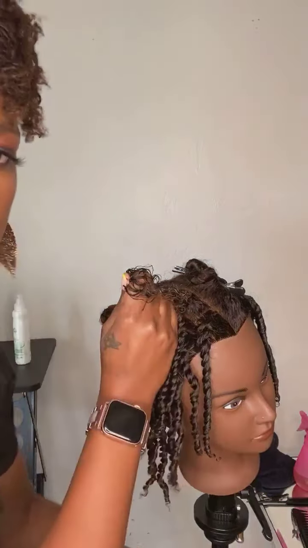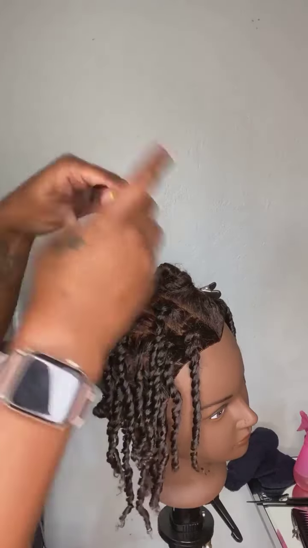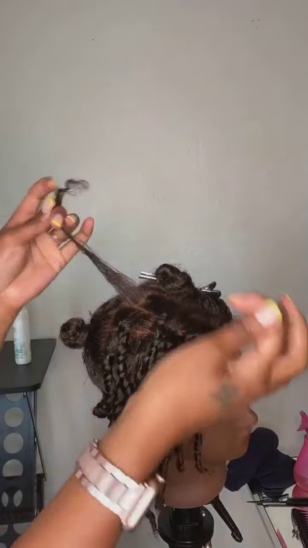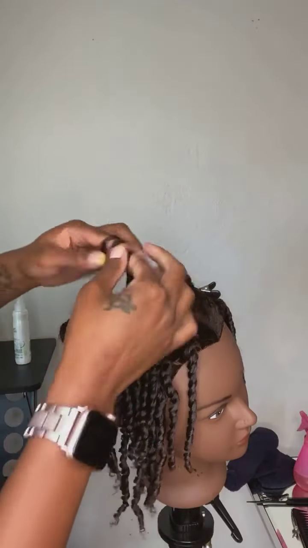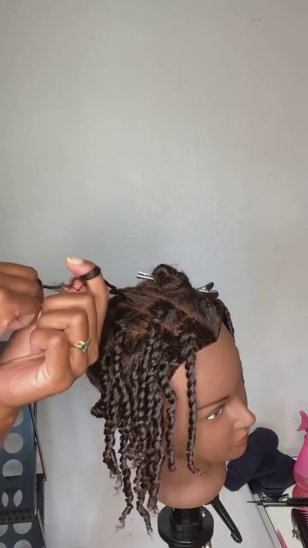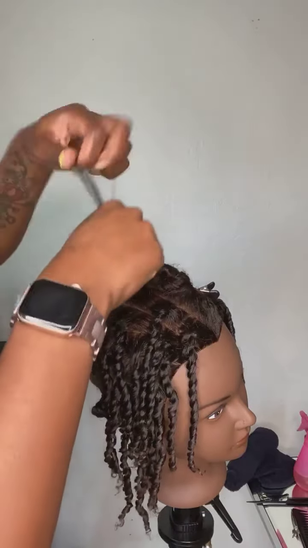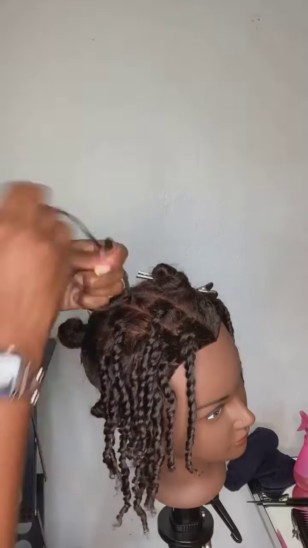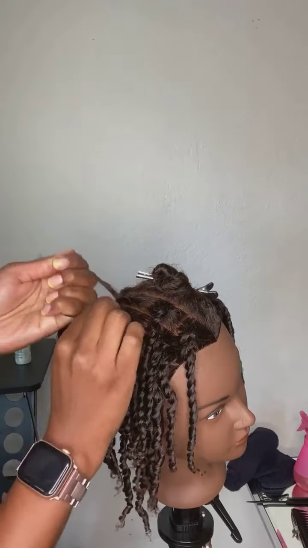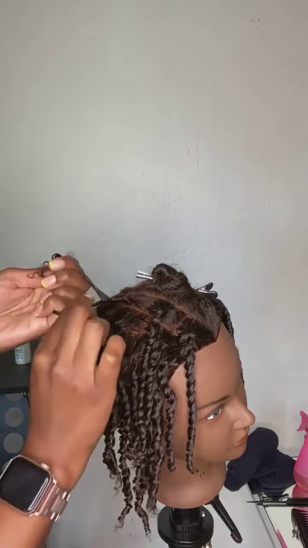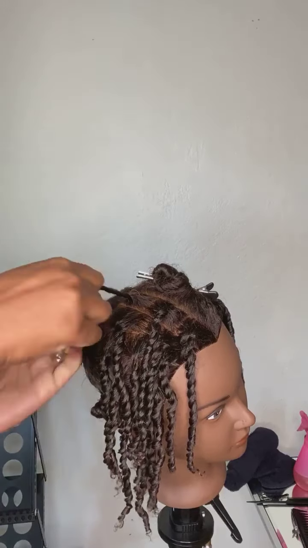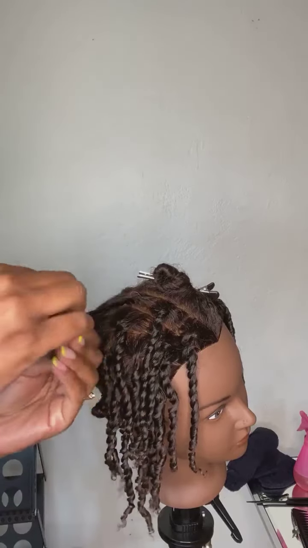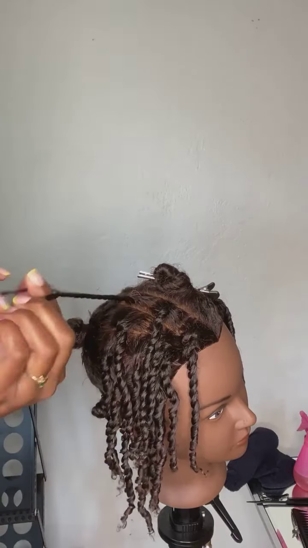I'm going to come from a different angle so you can see here. So again, split into 2 equal pieces. And what they're asking is if I'm twisting and then twisting, you can. But for this one, we're just keeping it simple. We're just wrapping 1 over the other. I'm doing all of these in the same direction. You choose whether if you want to go towards the face or away from the face. So this is just a simple 2-strand twist.